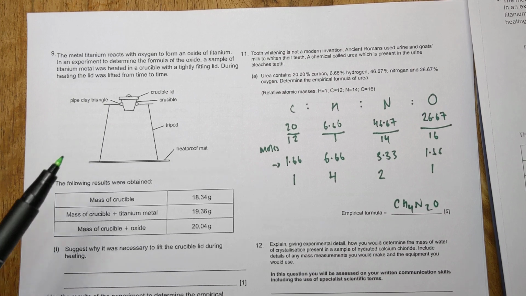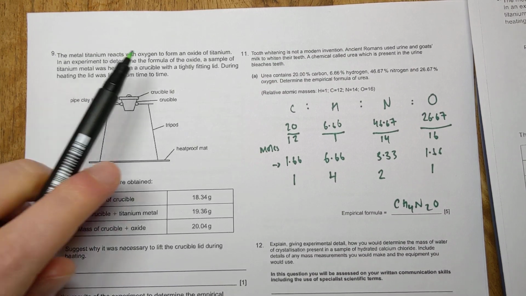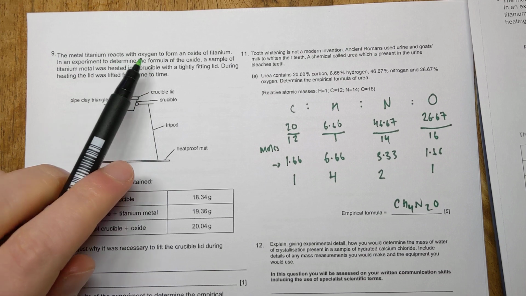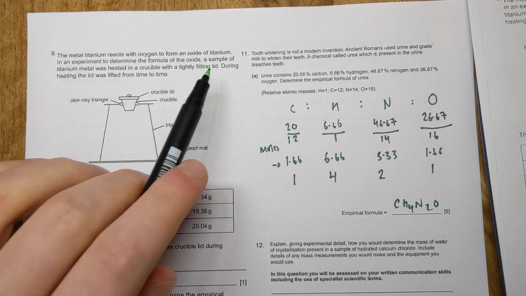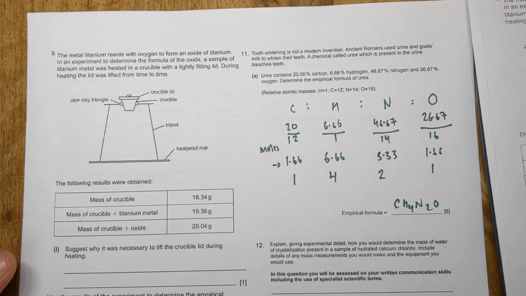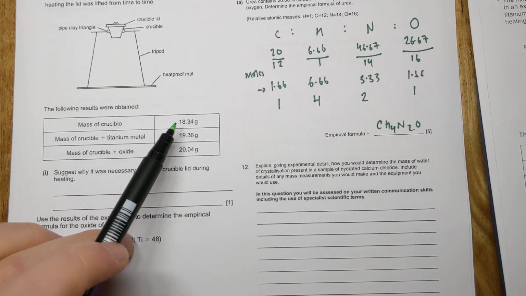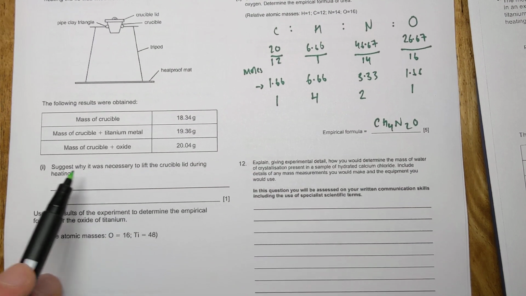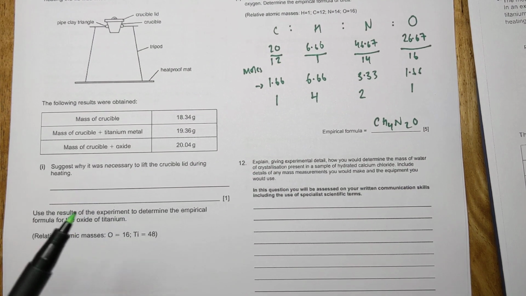Moving quickly on to this one. This looks similar to the one we got in our notes, so it's giving you a metal, titanium, to form titanium oxide. You want to determine the formula of that oxide. So it's the standard method: put it in the crucible, heat it up, lid on top, lift the lid from time to time. It gives you some experimental data similar to what you've got in your booklet there. Part 1 suggests why it's necessary to lift the crucible lid during heating.